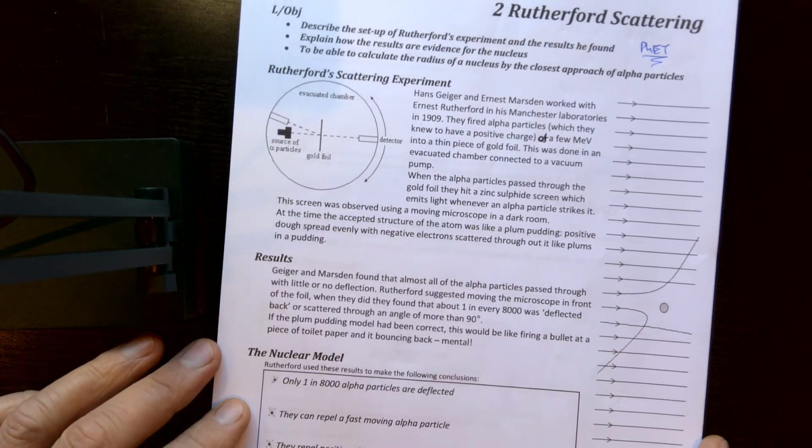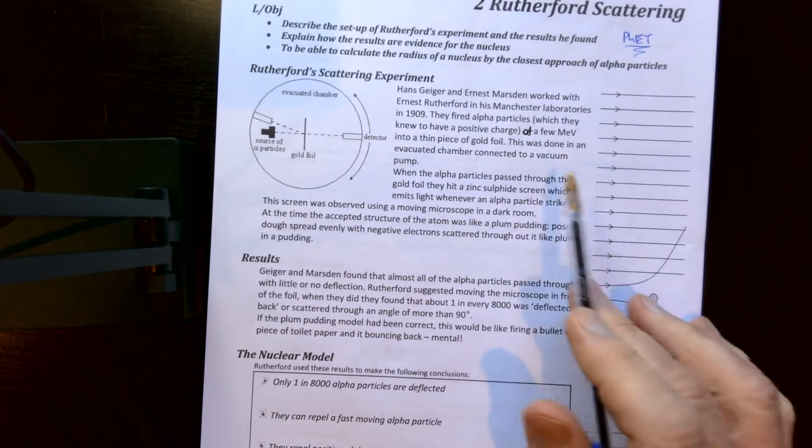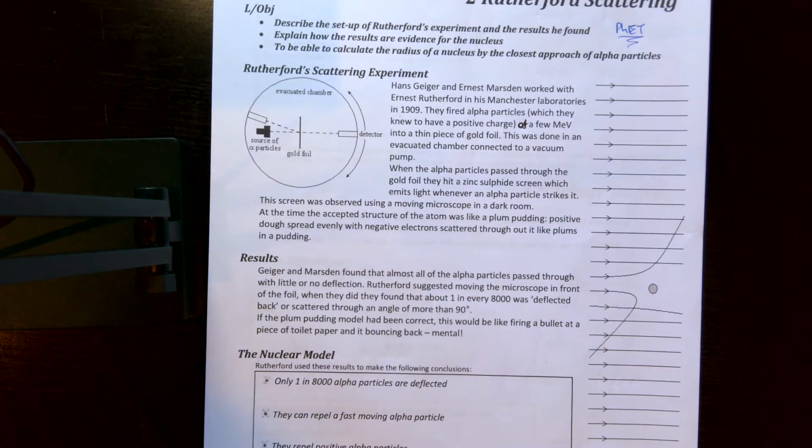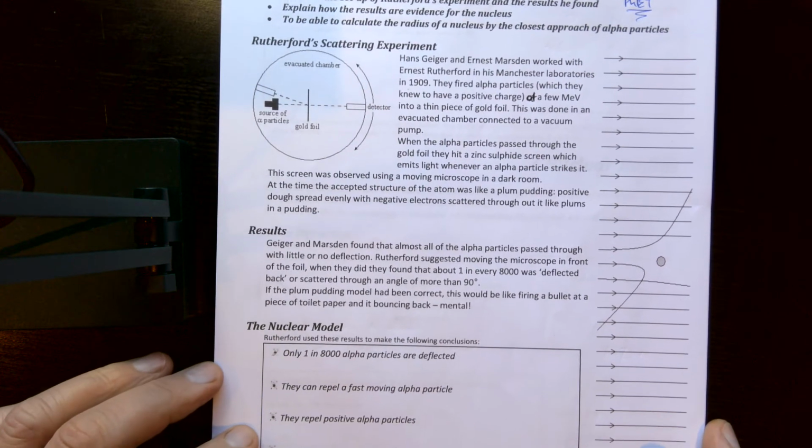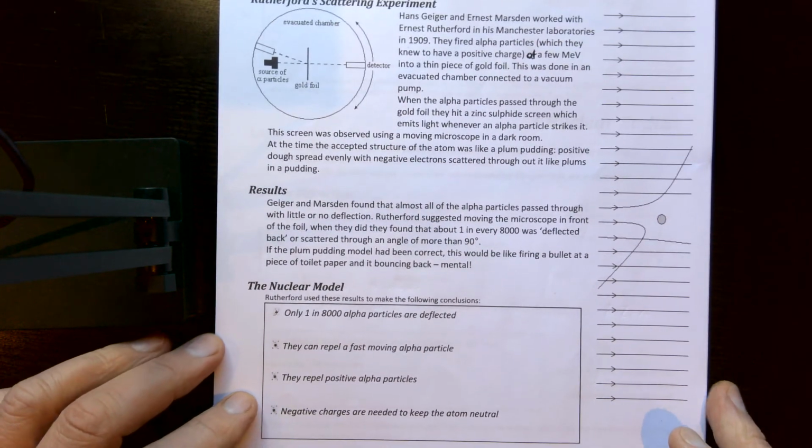Okay, what did they do? Well, they found that most of the particles went straight on. What does that mean? Well, it means there's nothing much slowing them down. That on its own isn't a conclusion. However, when we start looking at the other details, we get a bit more to it.